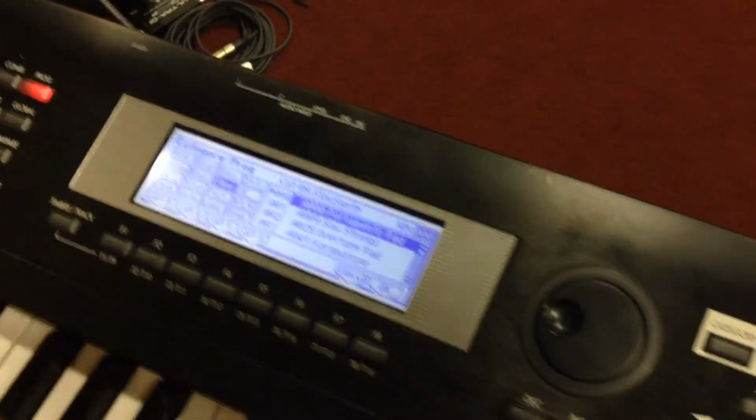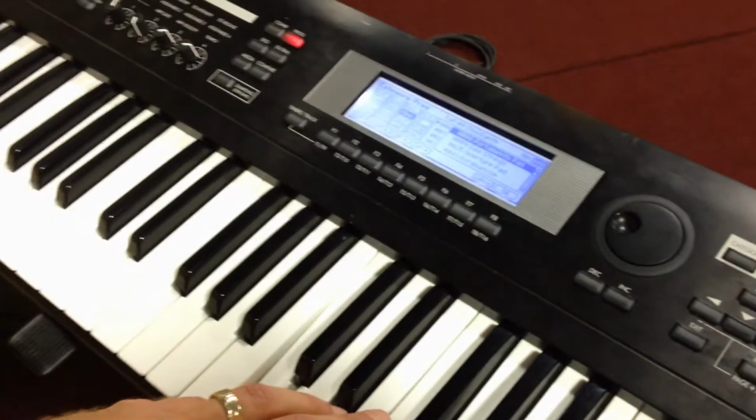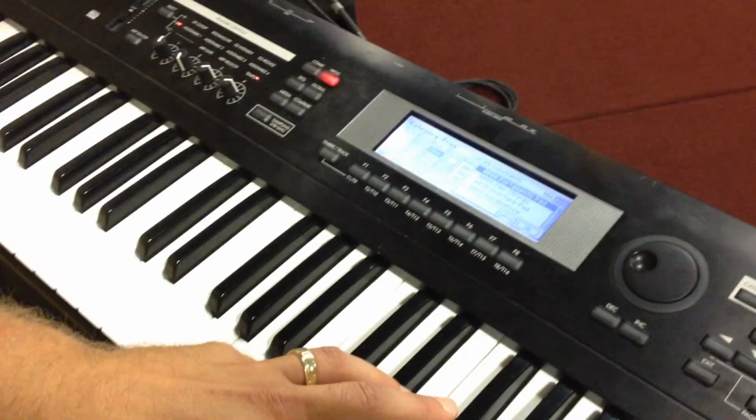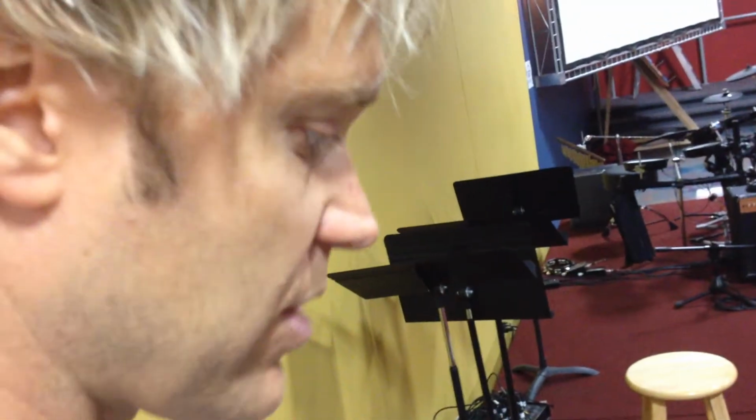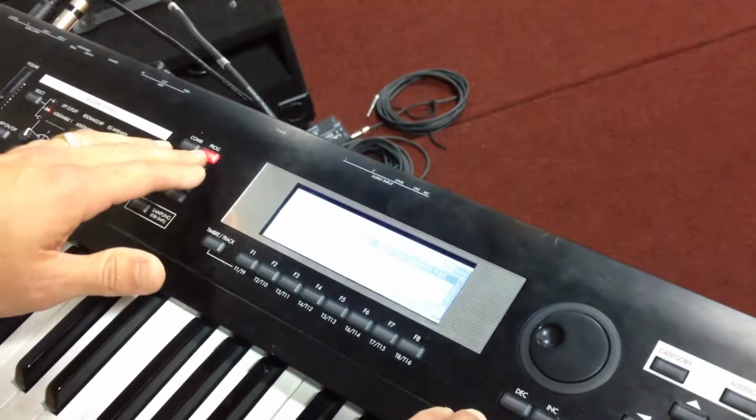So let's try that one out. It's called a Portamento Pad, and it's called slow because there's movement in the sound, but it's a slow movement. It's not something with a big attack on it. So you might find some good sounds under slow in the program side.